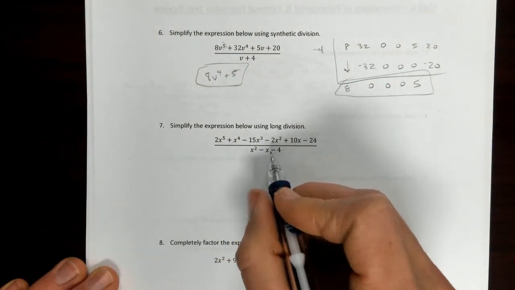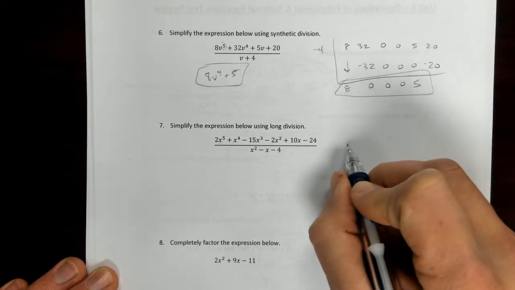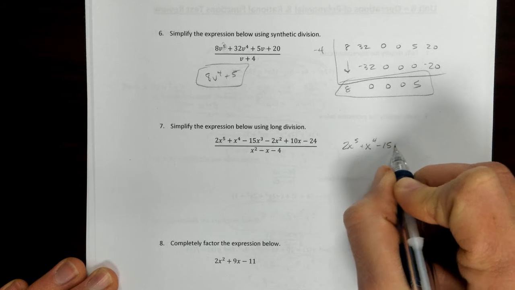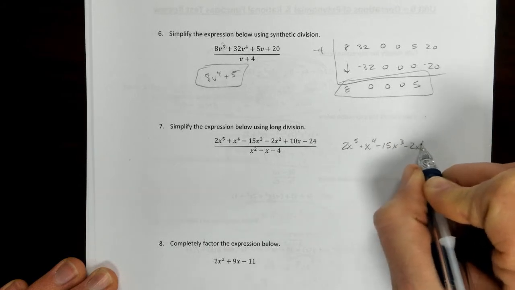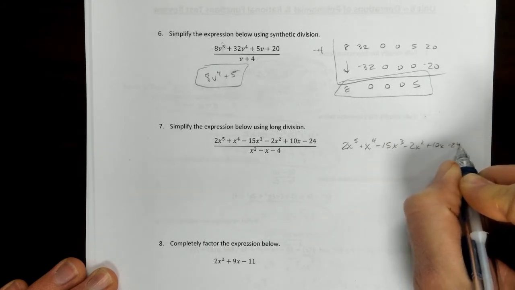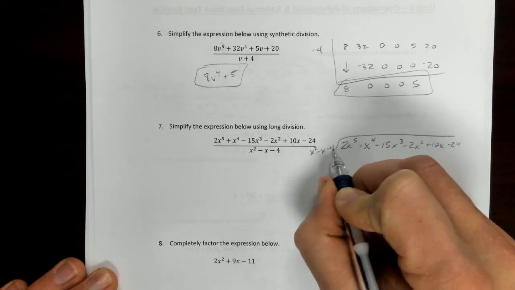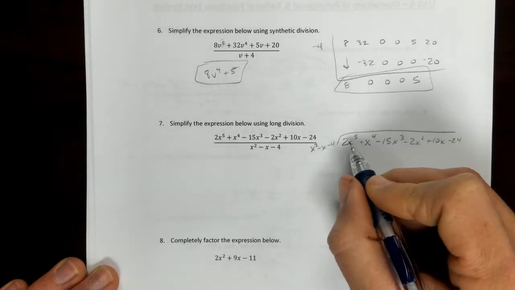We're looking to long divide here, so make sure everything is represented: 2x to the fifth plus x to the fourth minus 15x cubed minus 2x squared plus 10x minus 24. We're dividing by x squared minus x minus 4. Alright, so we know we need a 2 right here.